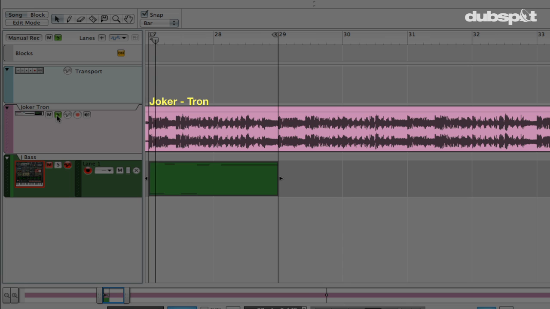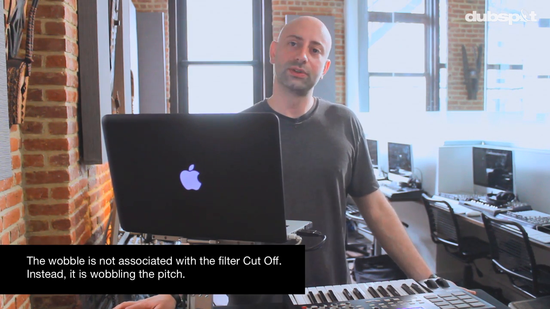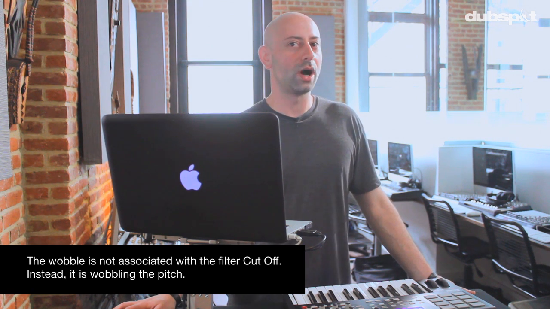So the next step is to approach this wobble that's going on. So let's take a listen to it again to hear exactly what's going on with it. So the big thing with this track that makes it different is that the wobble is not associated with the filter cutoff. It's actually wobbling the pitch.